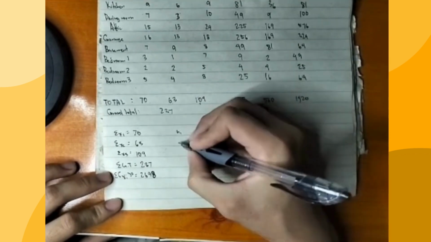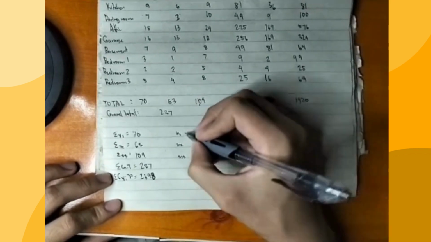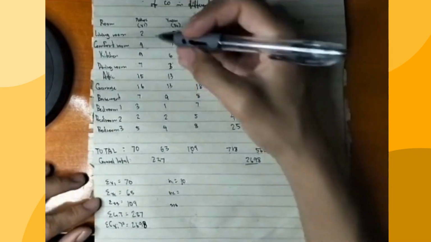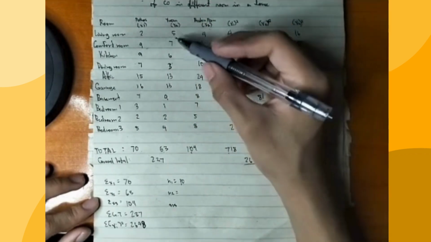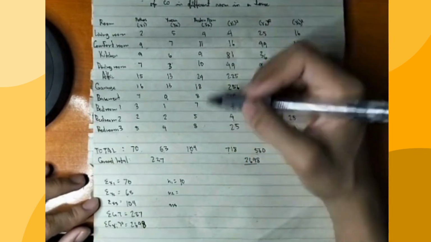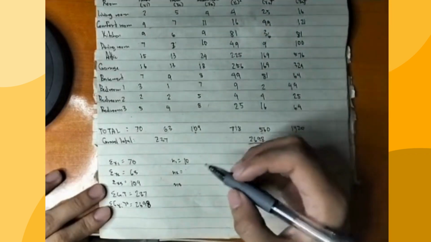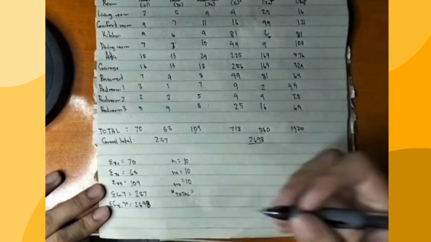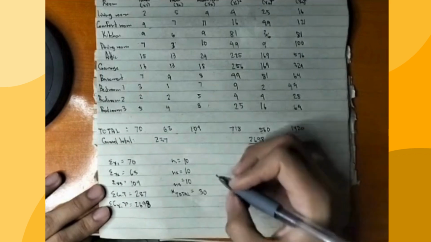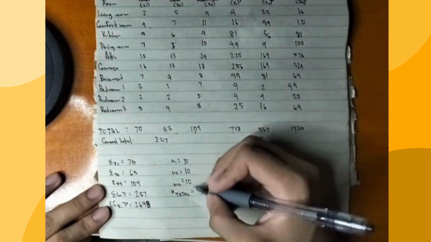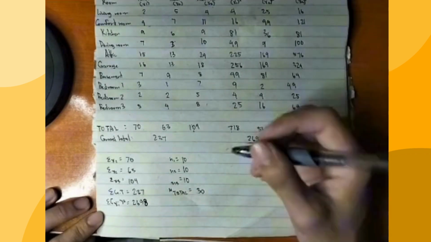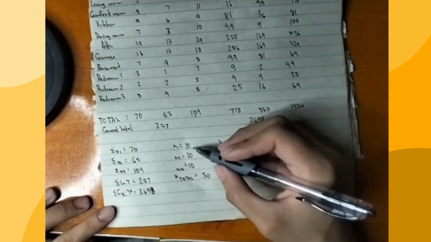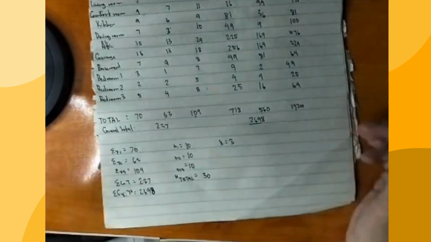And then next we're going to write down the number of the given data, so n1, n2, and n3. In n1 we got 10, since the number of data here is 10, and in yucca it is also 10, and also in Boston fern. So all of the data is 10. And then the n total is 30. We're just going to add this up. Next, we're going to write the number of groups, k. So how many groups do we have? 1, 2, 3. So we have 3 groups.